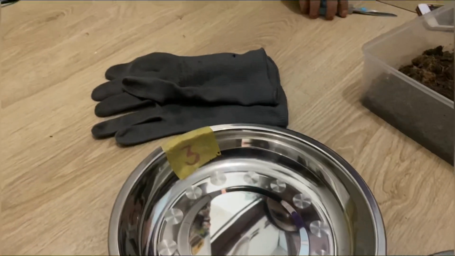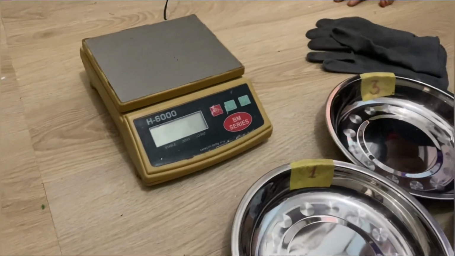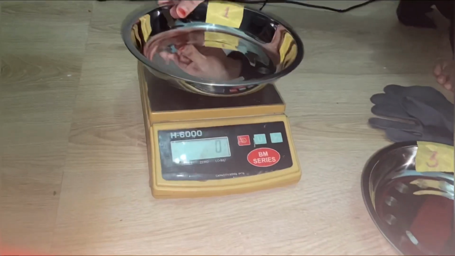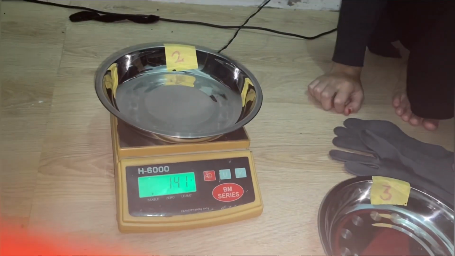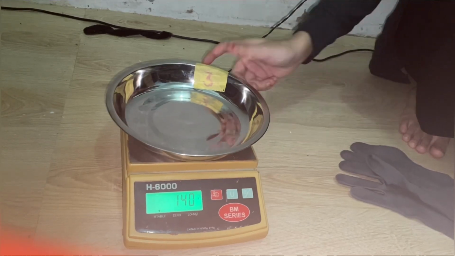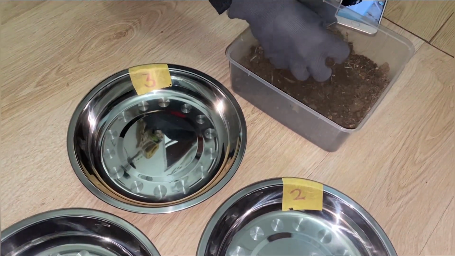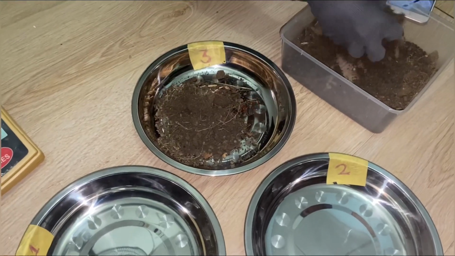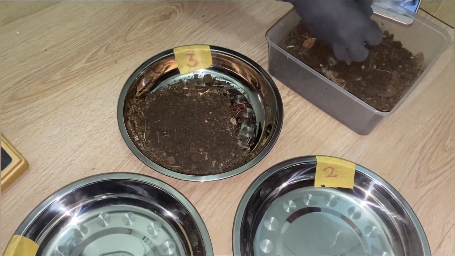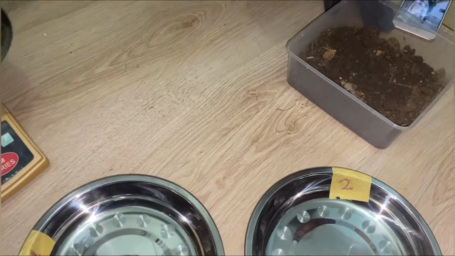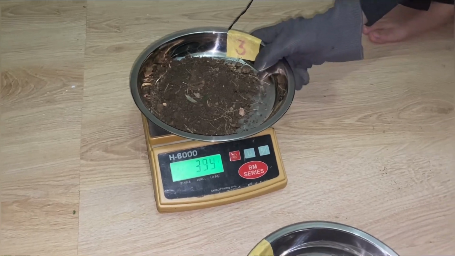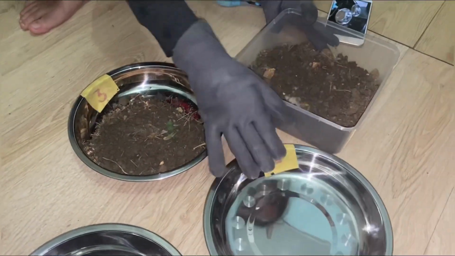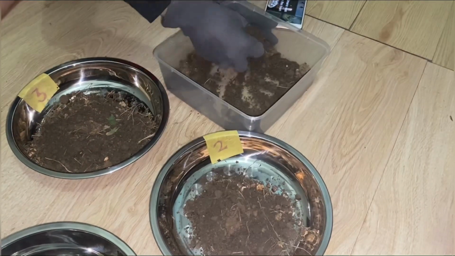Soil, steel container, gloves, weighing balance. First, we need to weigh the mass of the steel container. Next, we pour the soil onto the steel container and spread it evenly, and weigh the mass of the steel container and the soil. The same steps are repeated for another 2 steel containers.